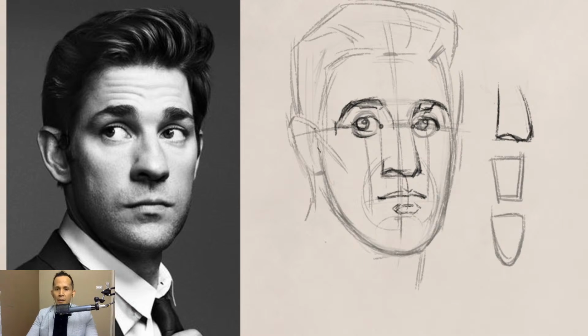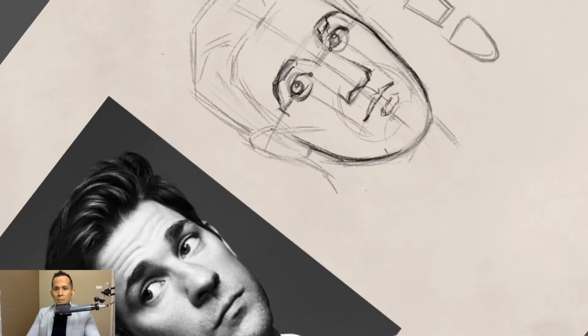And this is why, when I first started drawing movie poster concepts professionally, I was able to take off quickly.